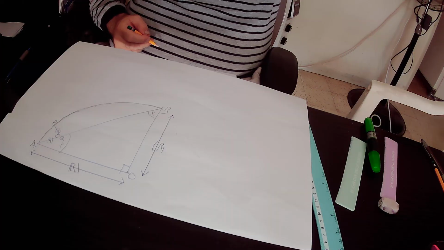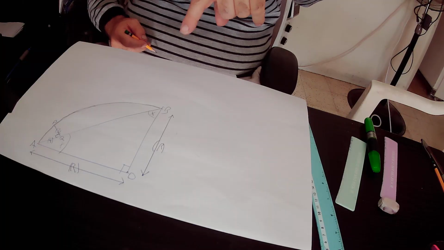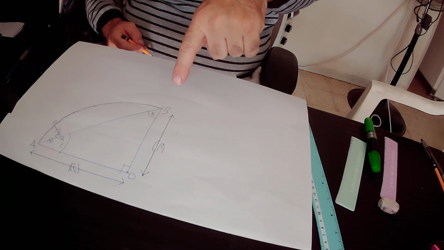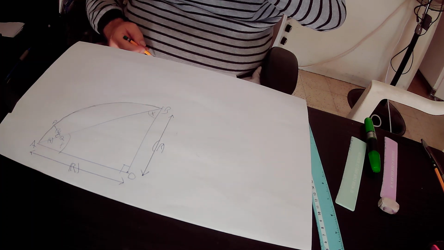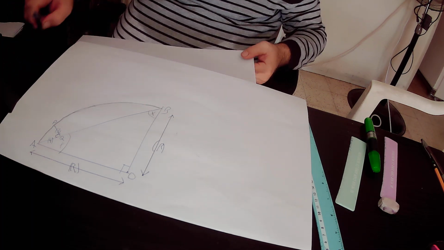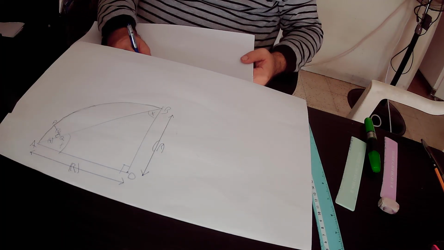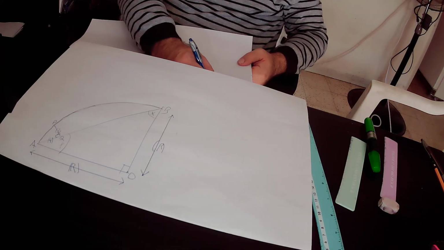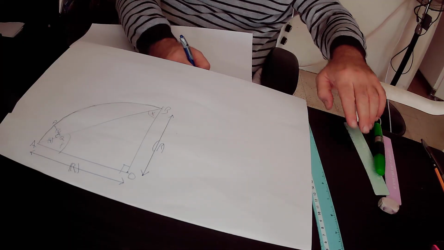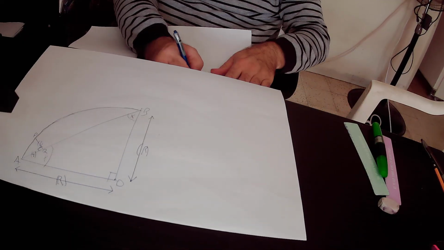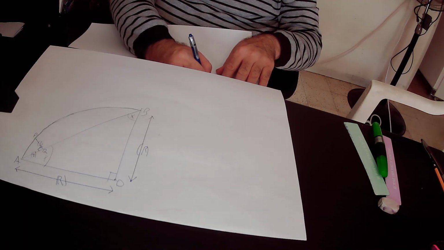Okay, and we also know that the sum of the angles in a triangle is equal to 180 degrees. So which angles do we have in the right triangle BOA? We have x plus x, this is 2x, plus 90 degrees, in total must be equal to 180 degrees.